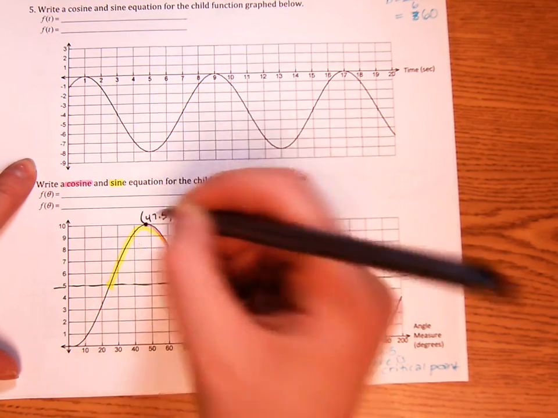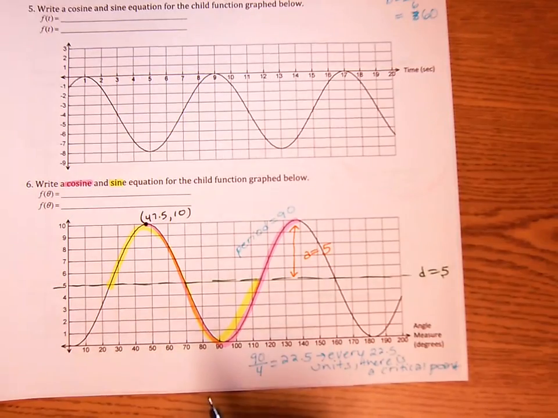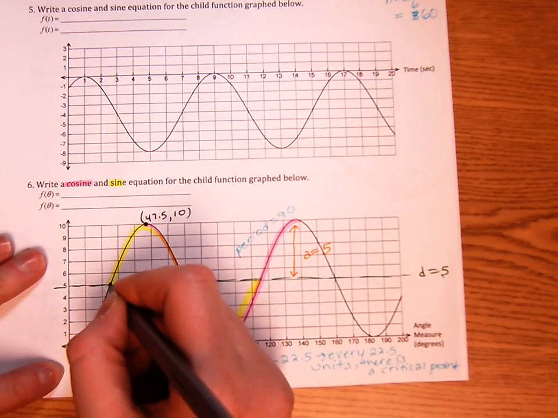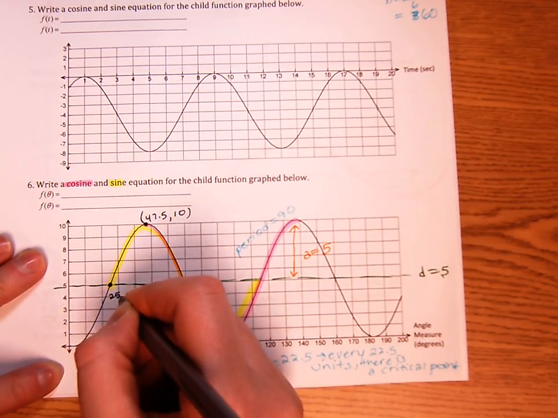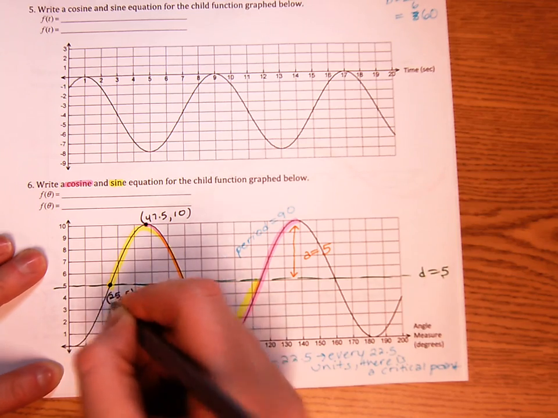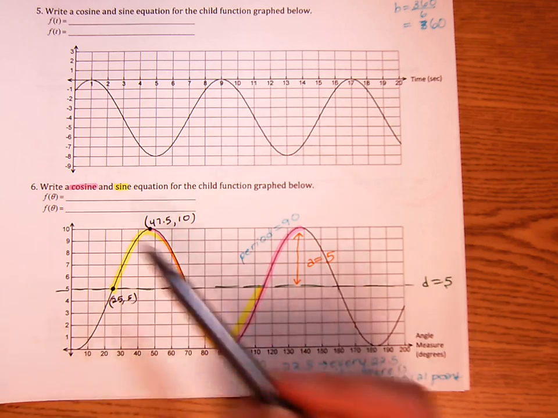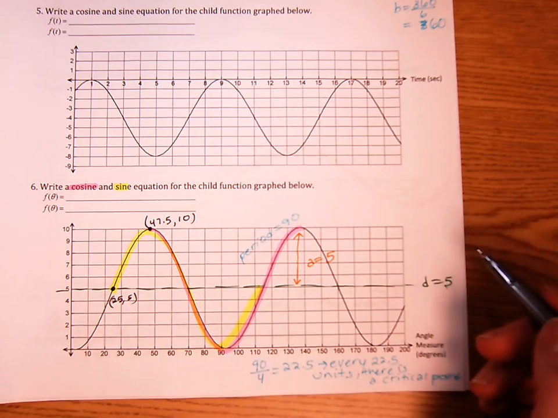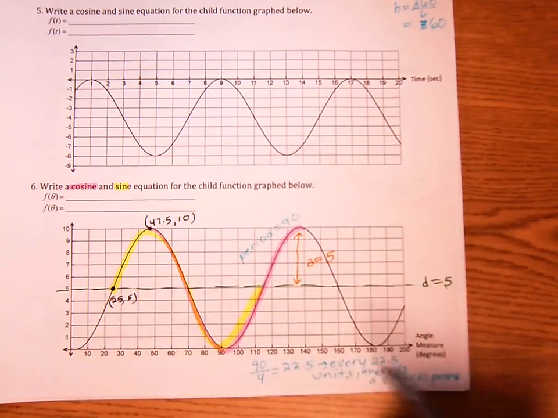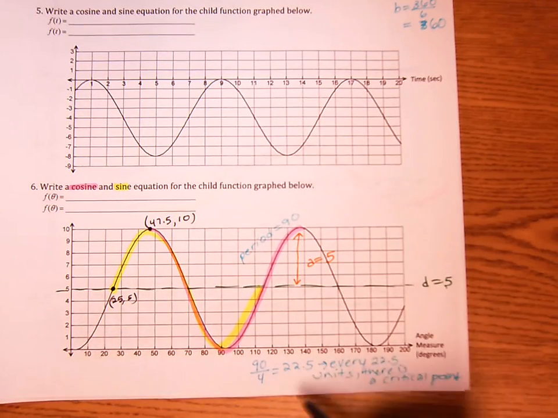But again, if you had the choice to use sine or cosine, it might be easier in this case to use sine because it's pretty easy to see that that is 25, versus 47.5. But if you're ever wondering, going through 5 critical points, if you think of your circle graph, it's divided into 4 quadrants. You could just take the period and divide it by 4 to figure out that every 22.5 degrees, or units, there's a critical point. So actually this should be degrees there.